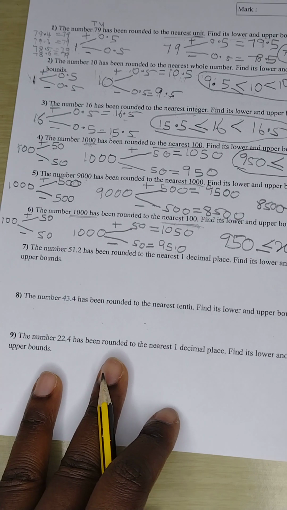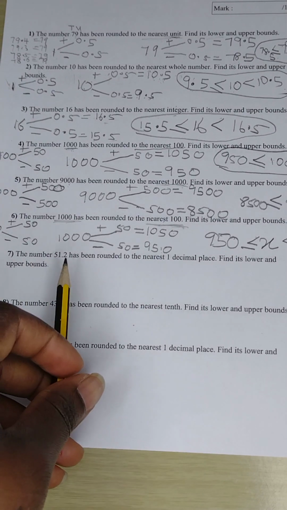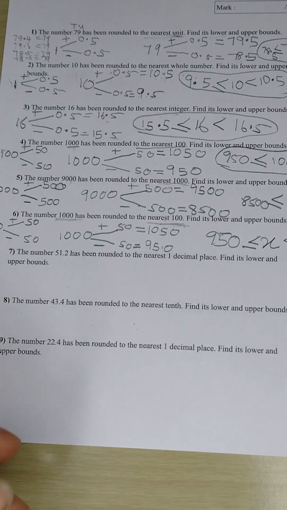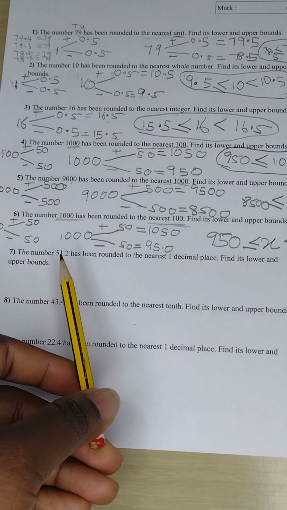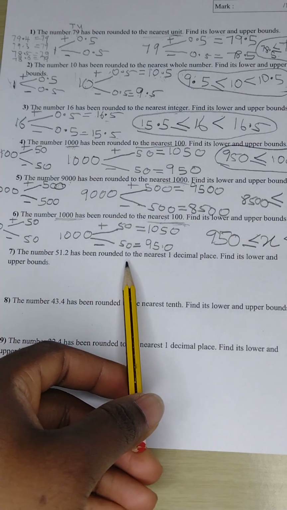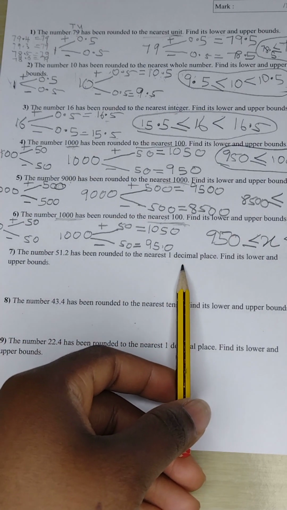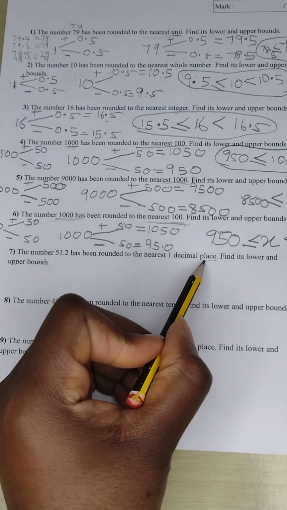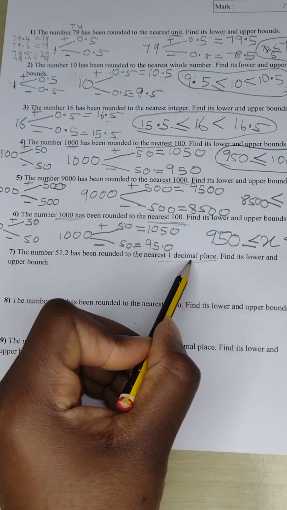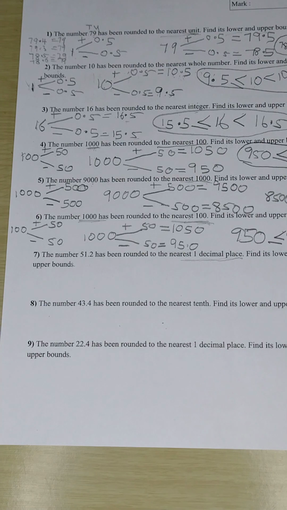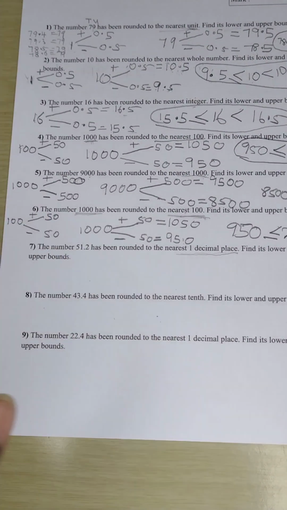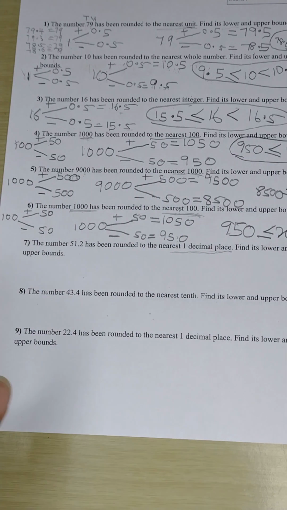Moving on to question 7. The number 51.2. I love this one. It's one of those ones with the decimal coming in. The number 51.2 has been rounded to the nearest one decimal place. So again, we want to picture that first, one decimal place. Now, the smallest one decimal place that you can get. In fact, first of all, what is decimal place?